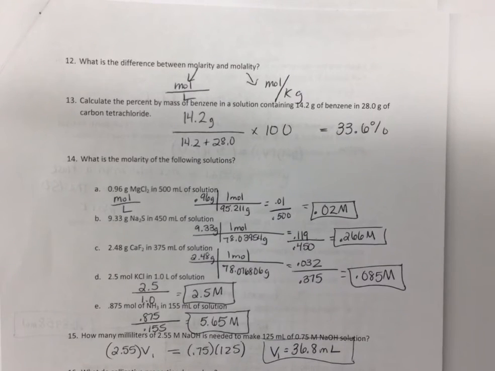So I have done the math here on my paper, and so you can see that I took the grams of solute on the top, and then I put grams of solute plus grams of solvent in the bottom, divided the two and took it times 100 to get 33.6%.